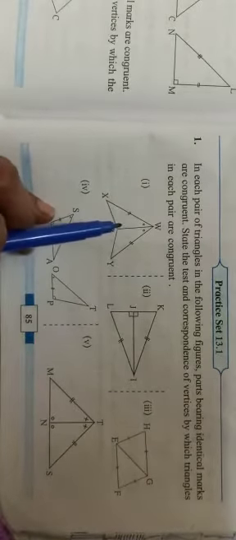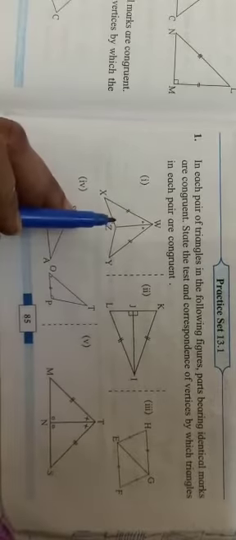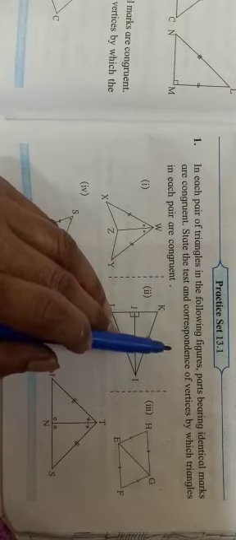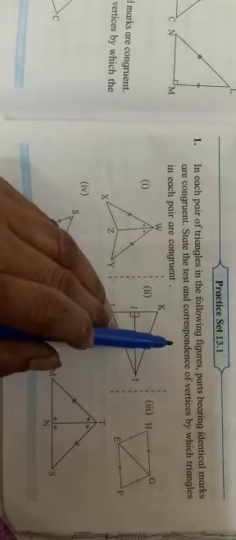In this question, you have been given figures, and by seeing the figures you have to write the test by which the two triangles in each figure are congruent. See here, two triangles. In each figure, observe properly which sides are congruent, which angles are congruent, and then decide by seeing the correspondence of vertices of the two triangles. Write the correspondence. First, think about correspondence and then write the test by which the two triangles are congruent.